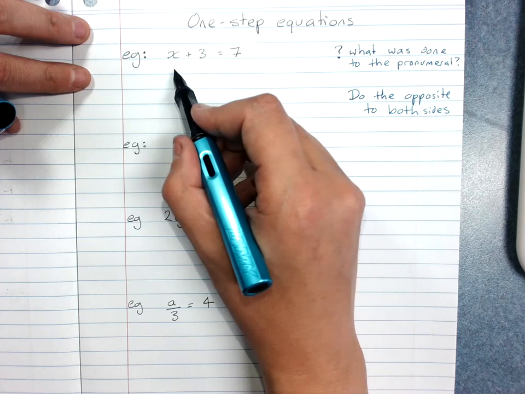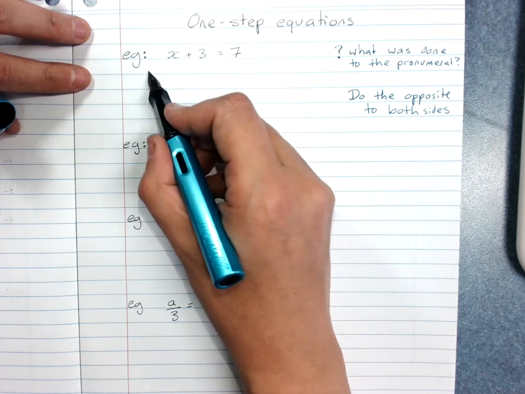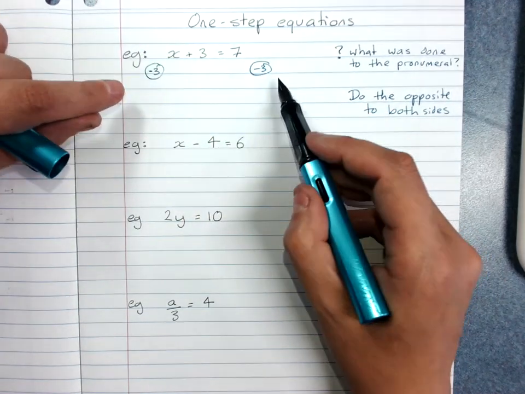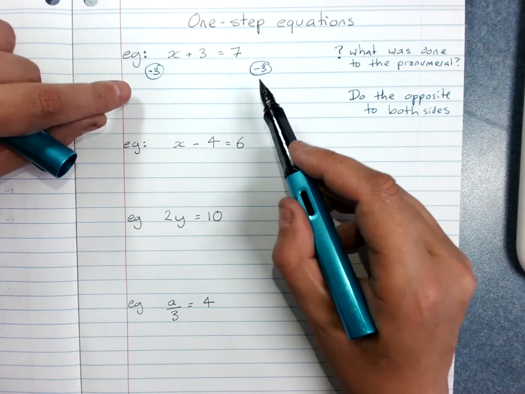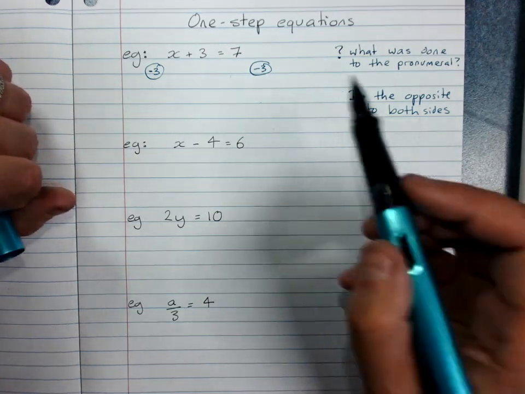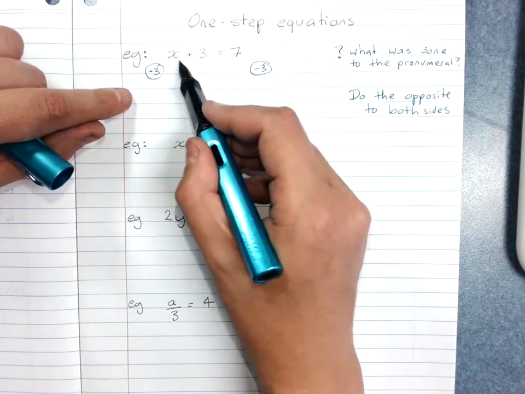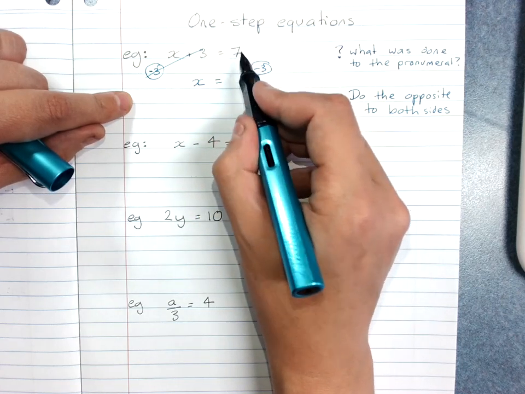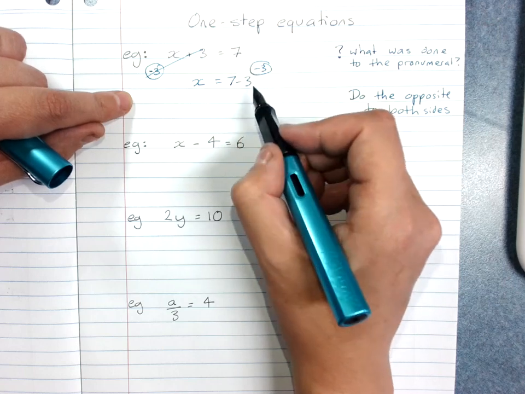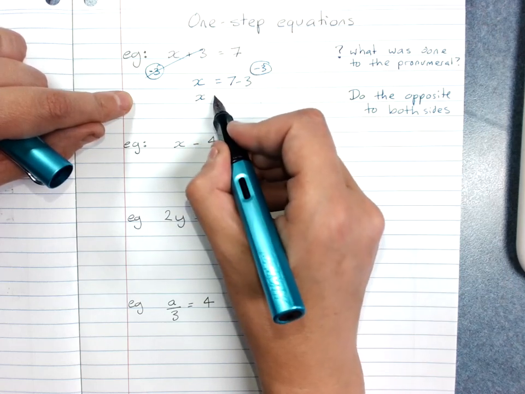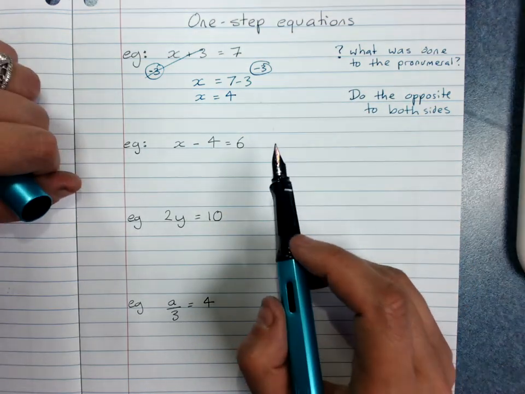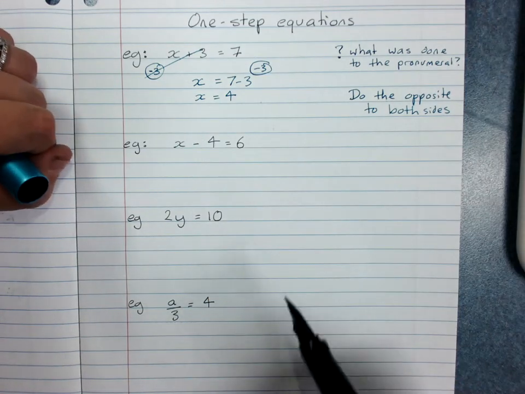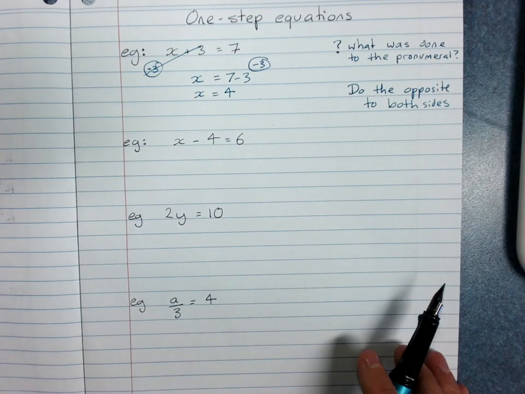X plus 3 minus 3 cancels out. Now I'm going to write minus 3 in a little circle here because you're probably taught to do minus 3 to both sides, but this isn't really great working. But it's just a reminder of what's happening. X plus 3 minus 3, that cancels out and leaves me with X equals, and now I've got to do 7 minus 3, and 7 minus 3, X equals 4. I do the opposite of what happened to X to both sides to get X on its own to find out what it is.